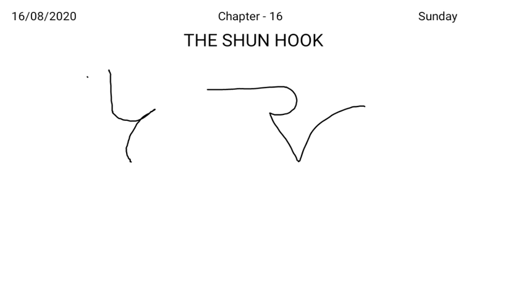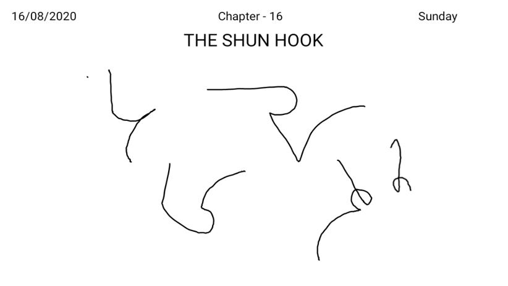Wherever possible, we can use the Shun hook medially also. For example, addition, additional, action, actionable, devotion, devotional, position, positional, transition, transitional, etc.